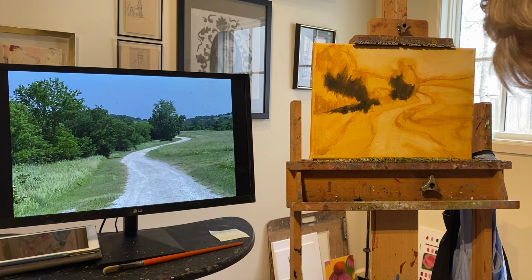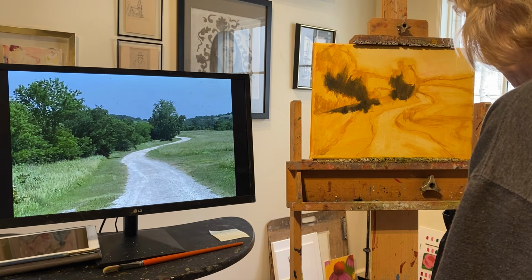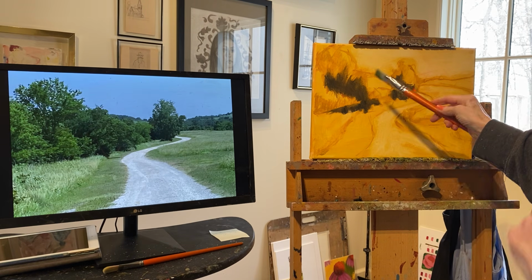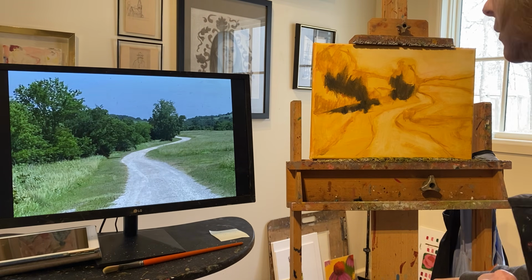And so now I'm going to go into my next darkest green and start laying that in.